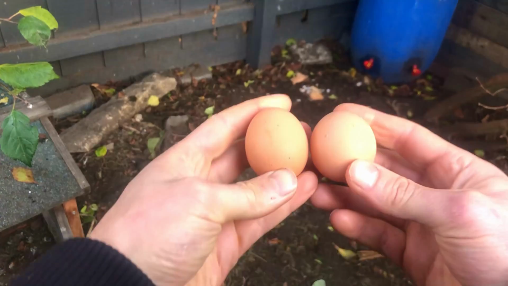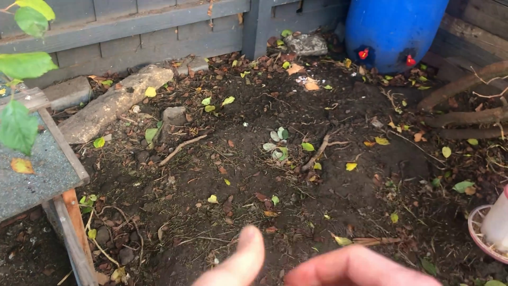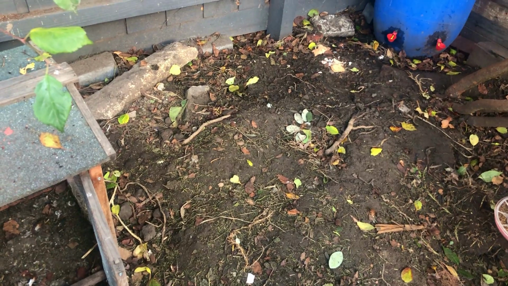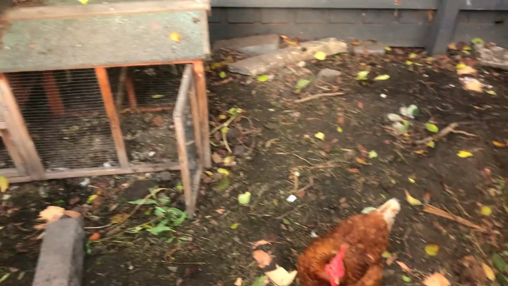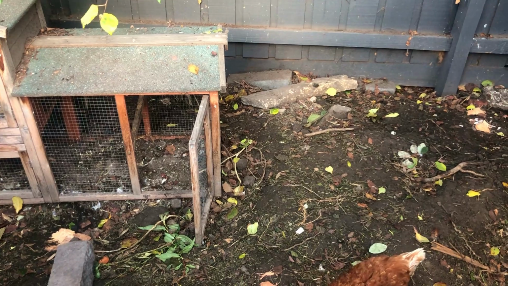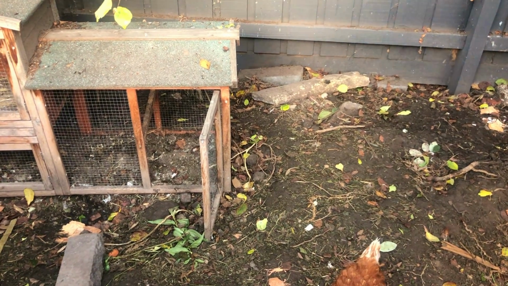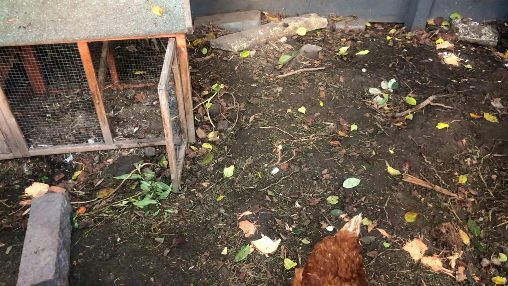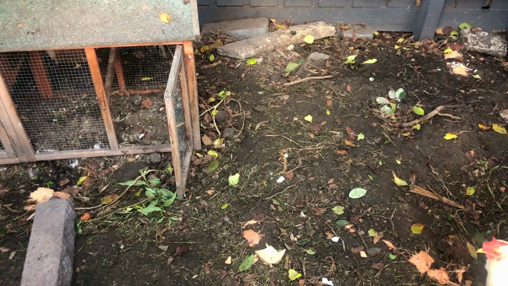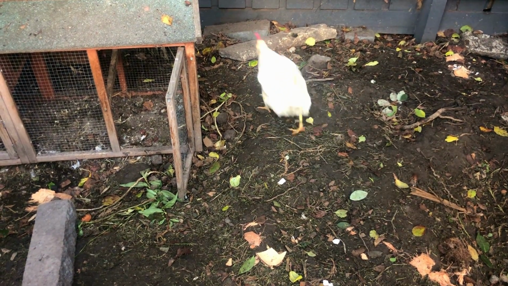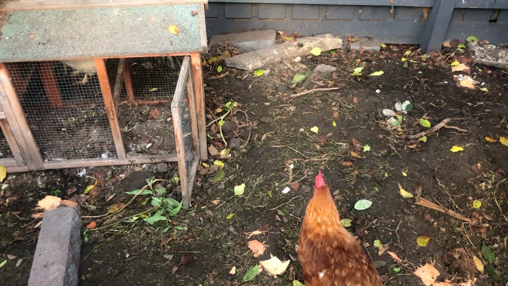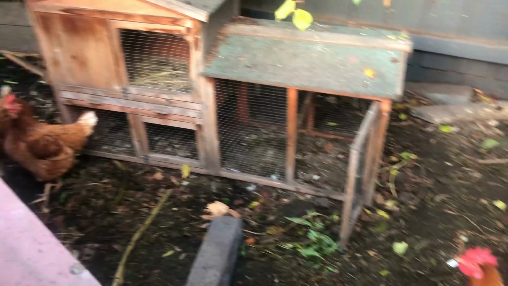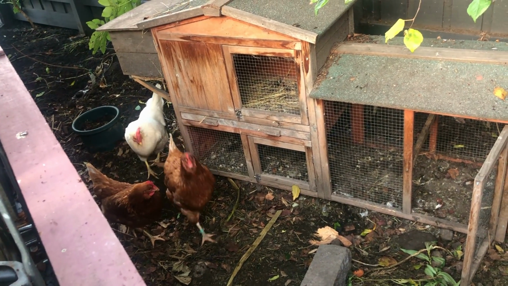They are quite small actually. I'm thinking they are from the new chicken. You see, she's still jumping behind.